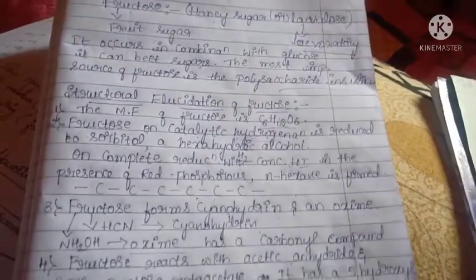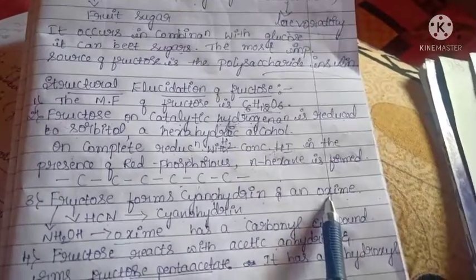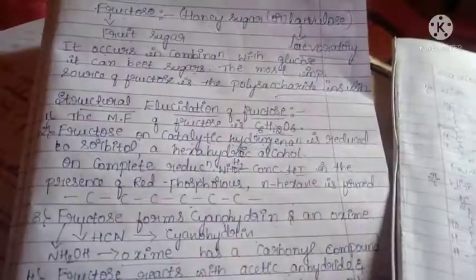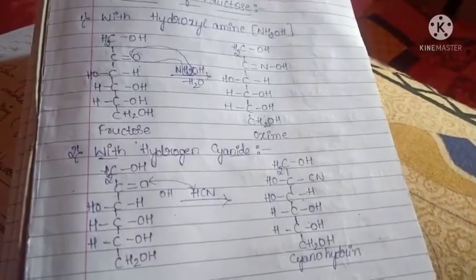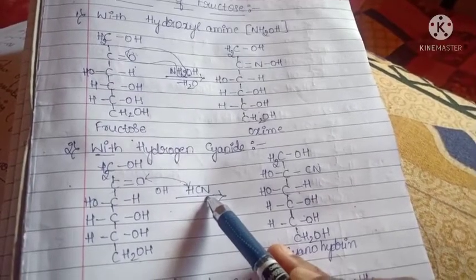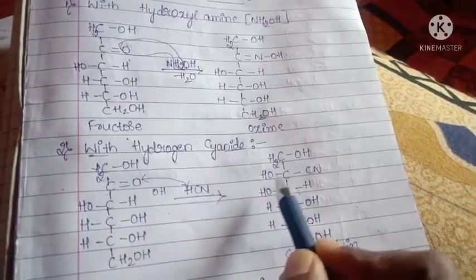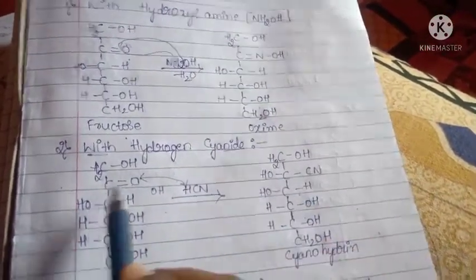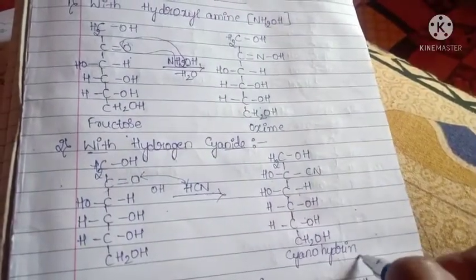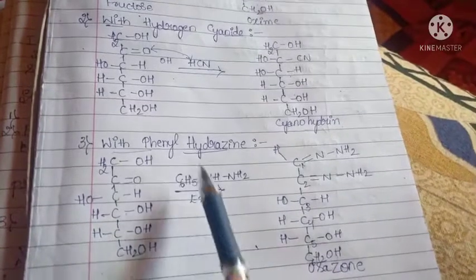Okay, next, third one is fructose forms cyanohydrin and an oxime. You have to know that when fructose reacts with hydrogen cyanide, the oxygen and hydrogen should be bonded as OH and CN is attached to the keto group. The second position keto group reacts, so it is cyanohydrin. Do you get it? Next is with phenyl hydrazine.